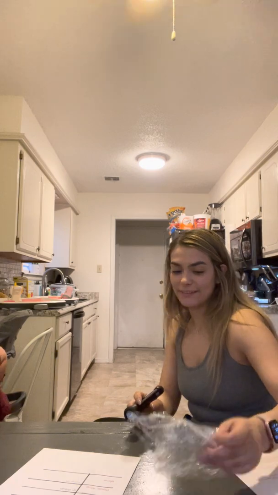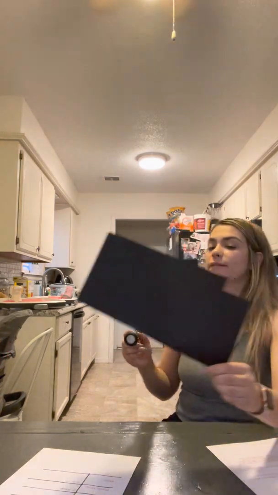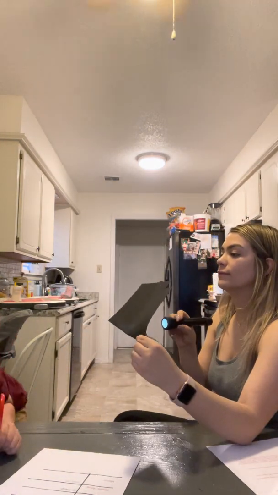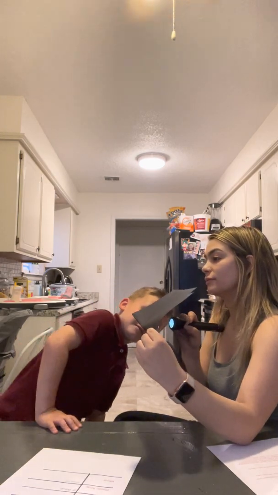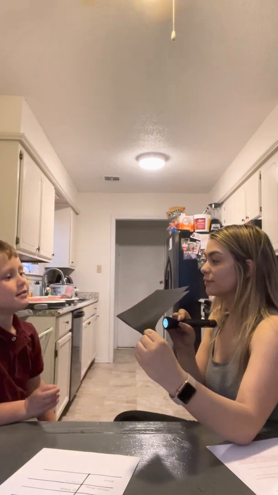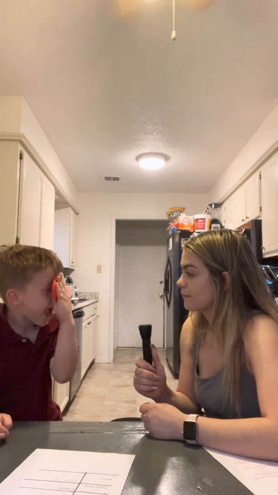So we found some stuff out. Pretty cool. I want to see what happens to the paper. You want to see what happens to the paper? Yeah. Okay. Let's see. Anything happening? No, it doesn't go through. It doesn't go through the paper. So just different things make a different effect on the path of light.